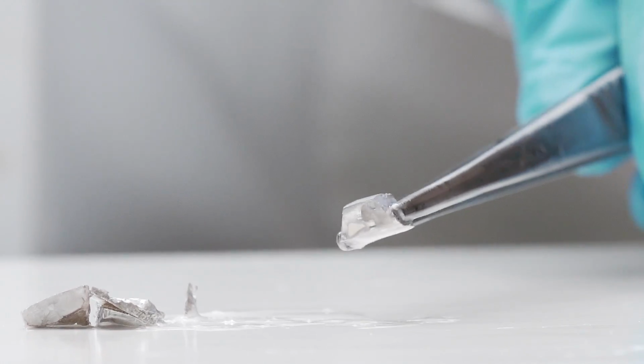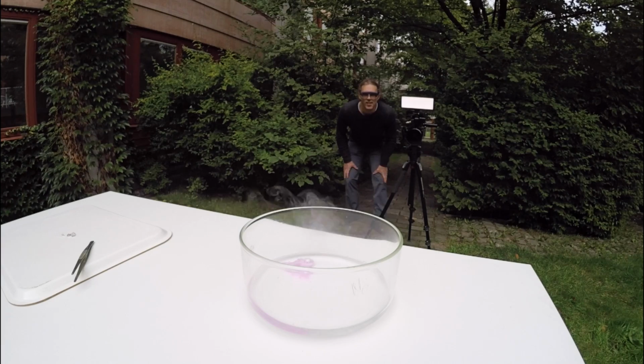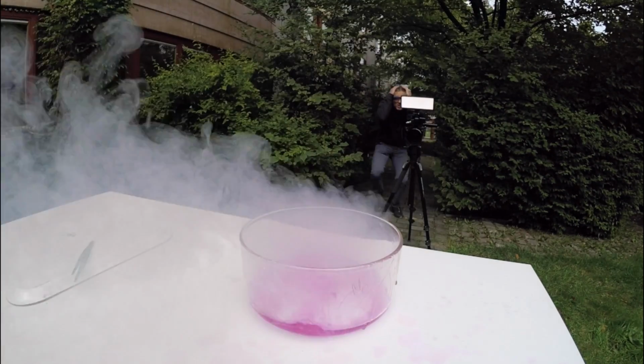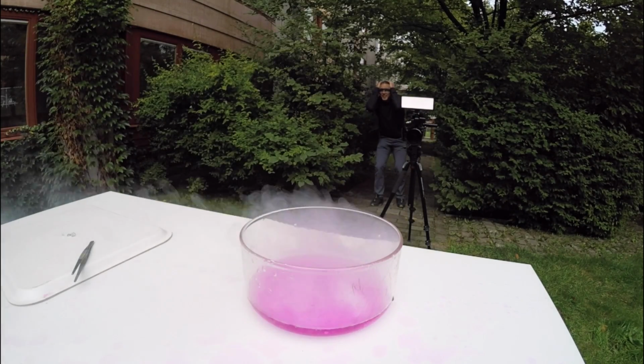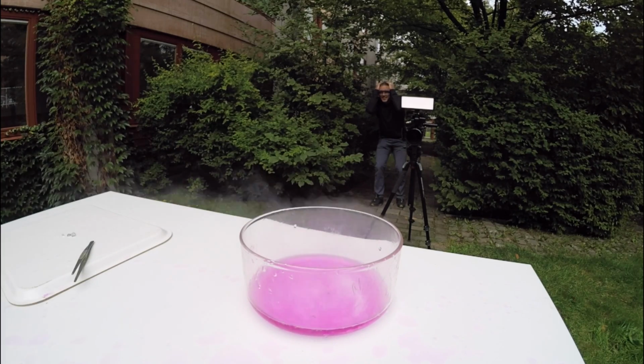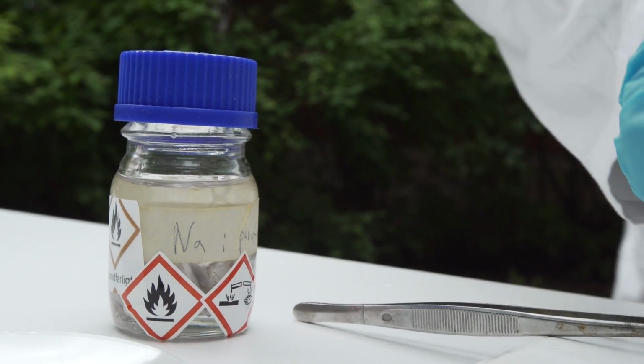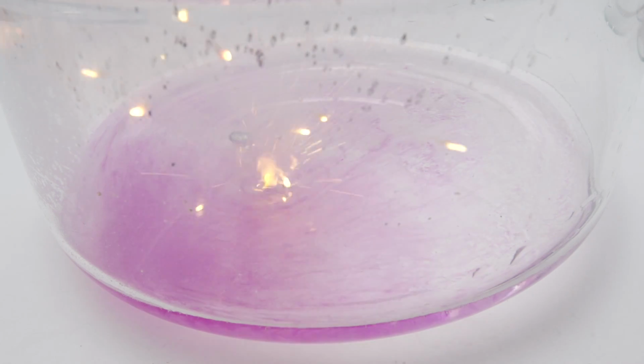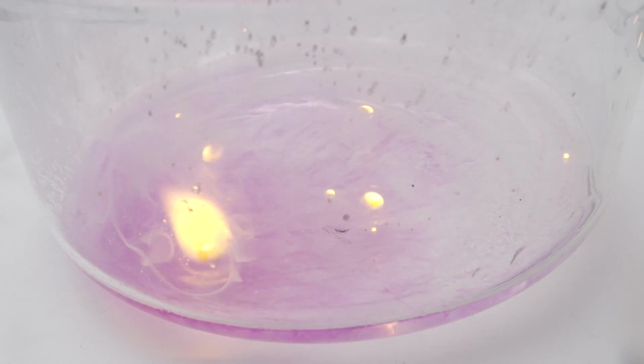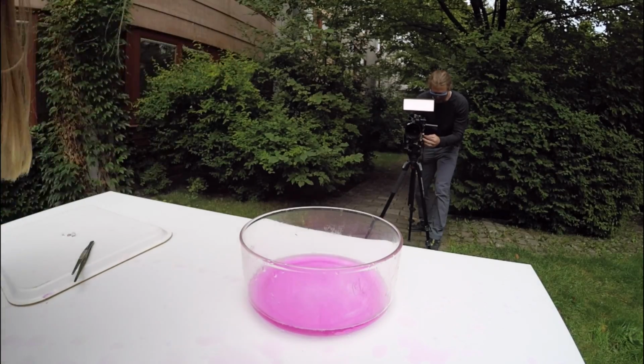This is the chemical element and metal sodium. And this is what happens when you put it in water. Sodium is, as you can see, really reactive, something that is pretty easy to predict when looking at its chemical structure. But let's not get ahead of ourselves here. Let's first take a step back and look at the basics.